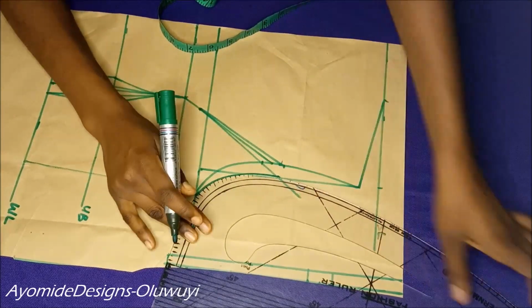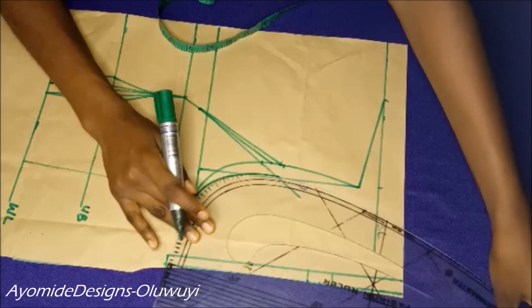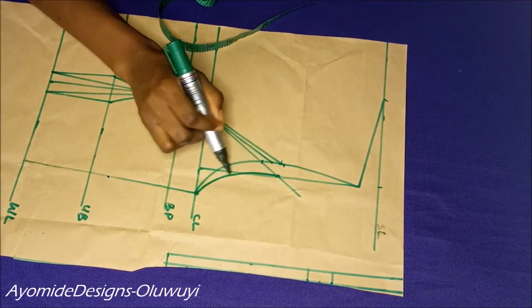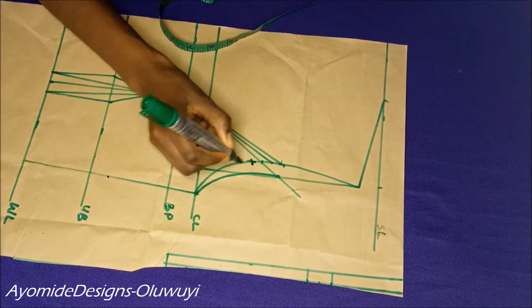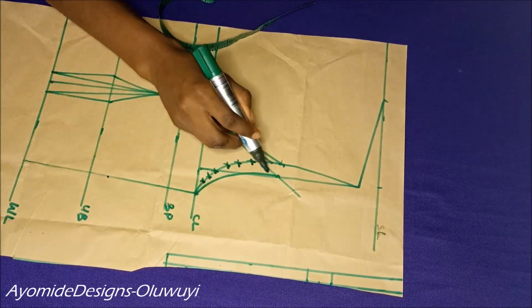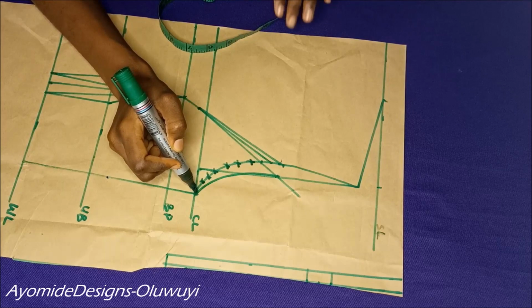I'm going to show us the implication of not doing this, what the outcome of your dress or your style would be if you forget to carry out this extension. It is very, very important. So this is going to be my new armhole, and I'm going ahead to put a cross over there so as not to get confused when I'm cutting out this pattern. This is going to be the new armhole.